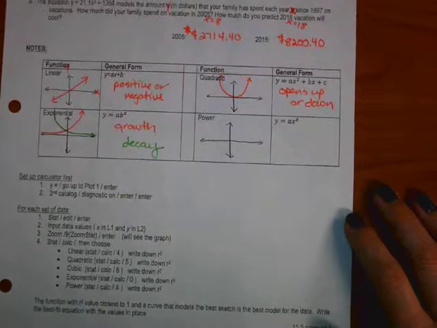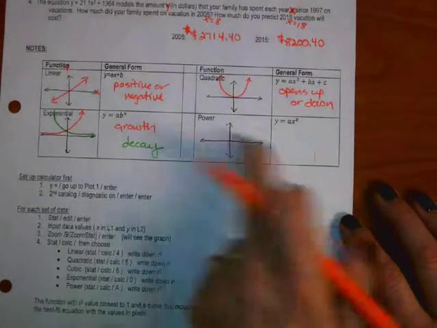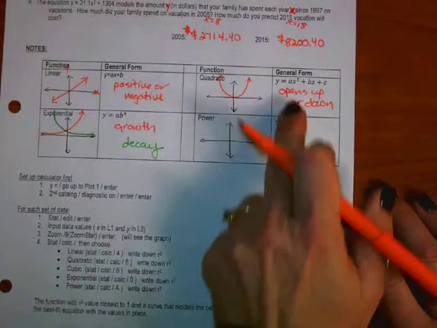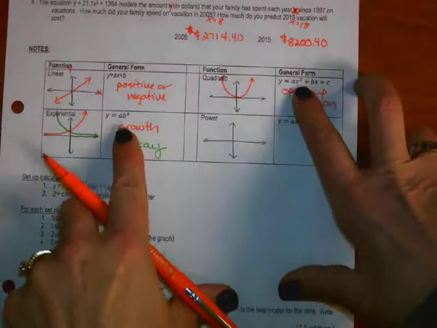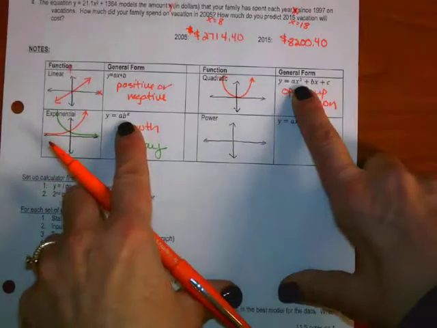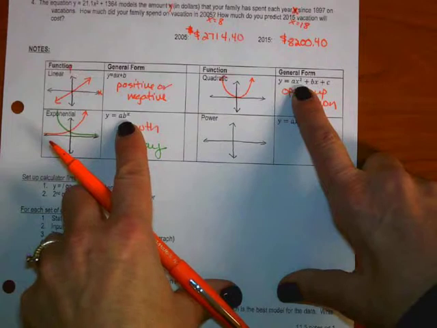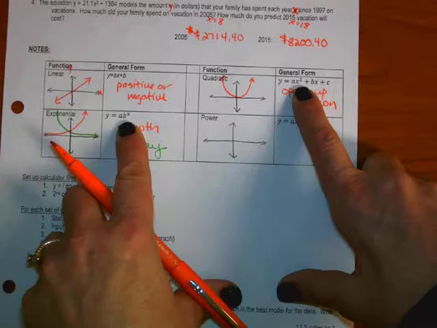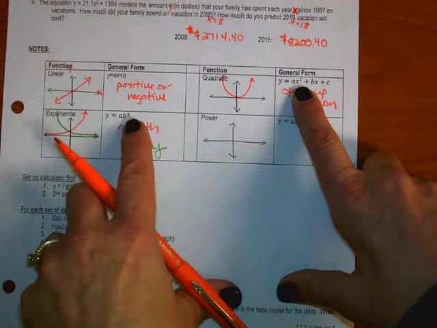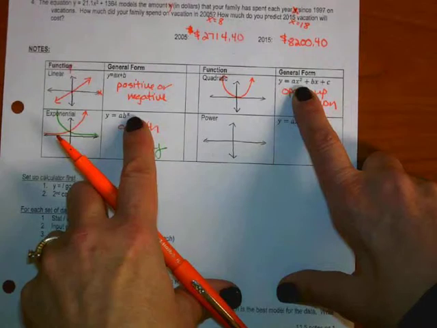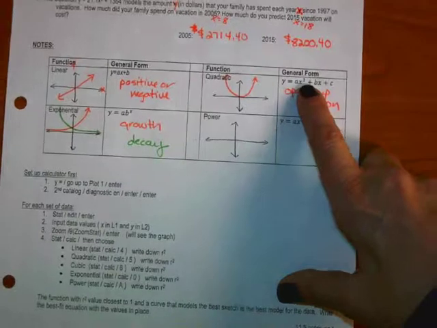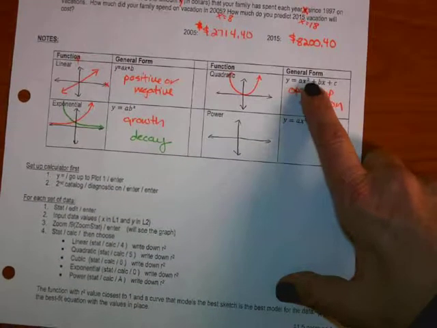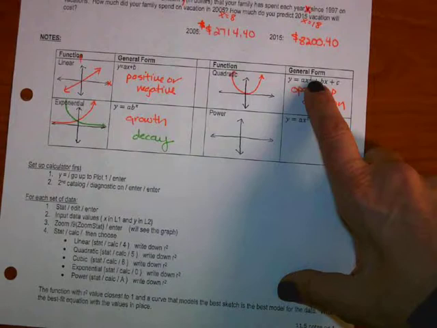No. A power, you don't have to remember all these. A power function is basically a quadratic, wait, before I go there. What do you notice is the difference between a quadratic function and an exponential function? What's different? Where's the variable? Oh, the variable. Yeah, in an exponential, the variable is the exponent. That's what could change. In a quadratic, or this is also considered a power function, the exponent is constant.